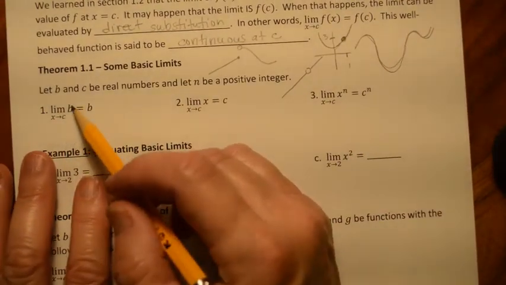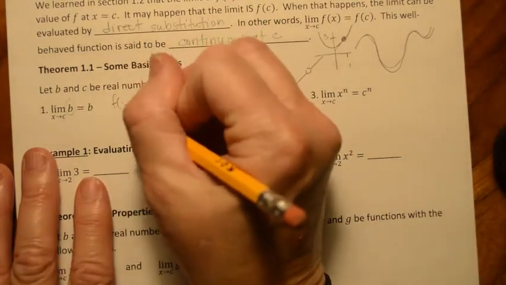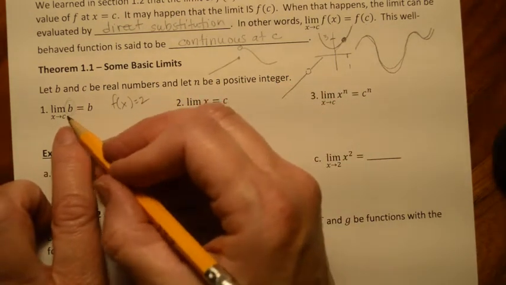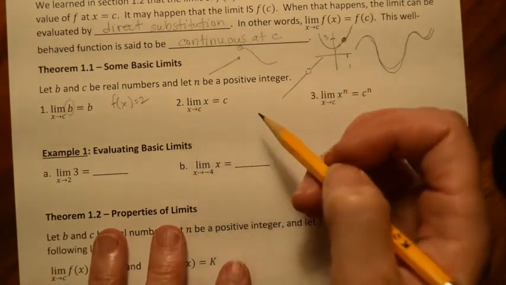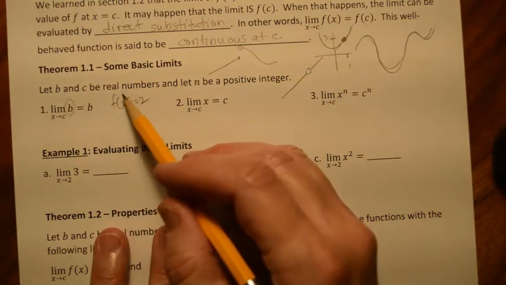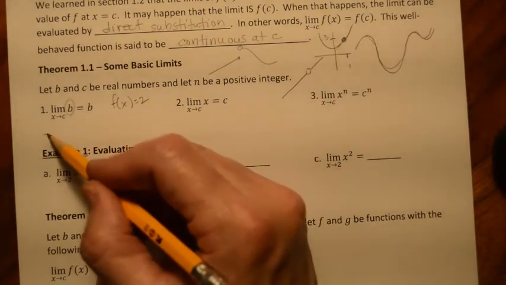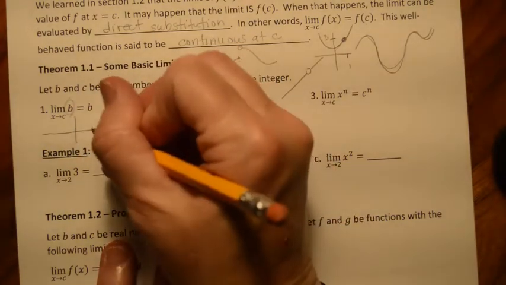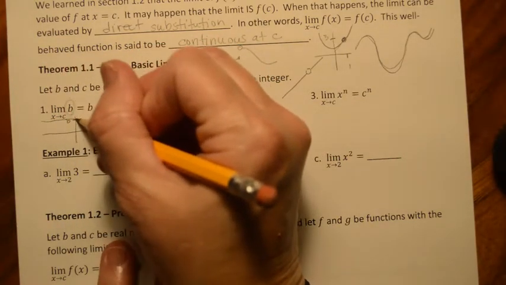So it's saying that if we have a function that is actually just a constant function, imagine that it's f of x equals 2. So b is just 2. Because usually this is where we put the name of the function, f of x, and here it's some constant like 2. Because it's telling us let b and c be real numbers and let n be a positive integer. So if we've got some function that's just a constant function and we want to see what the limit is of the function as x is approaching c, c is going to be right down here, and let's say this is b because it's our y value and it's a constant, right?